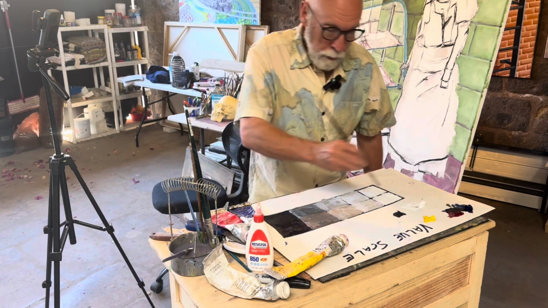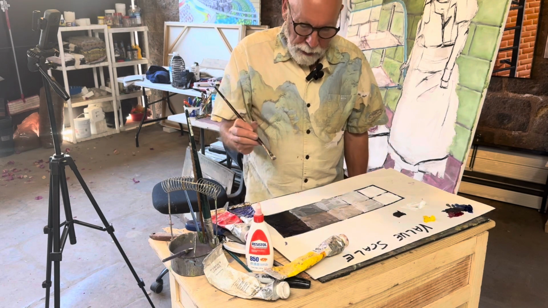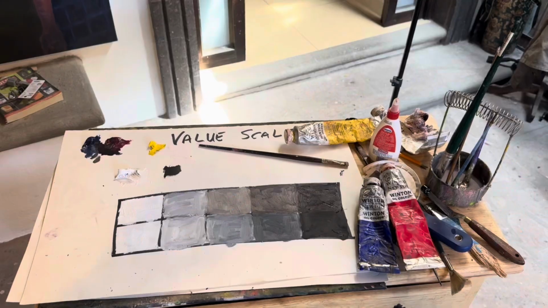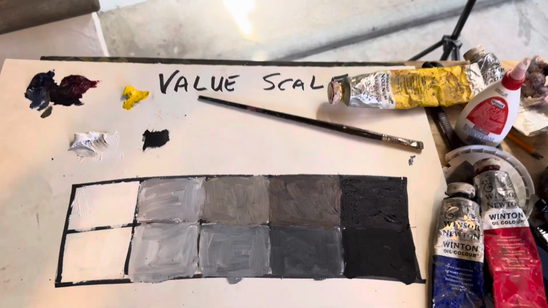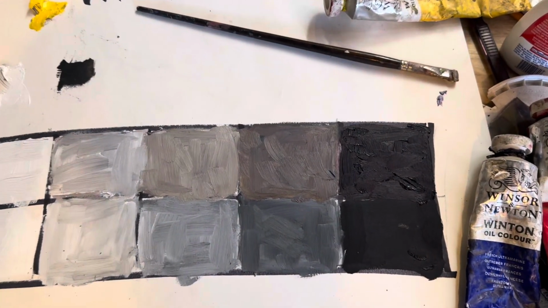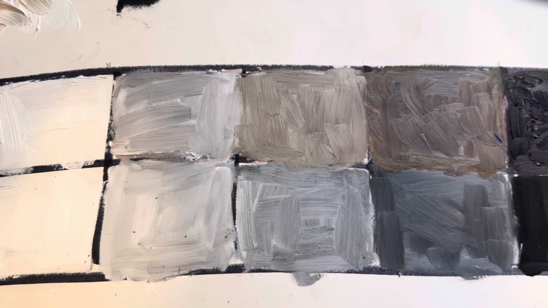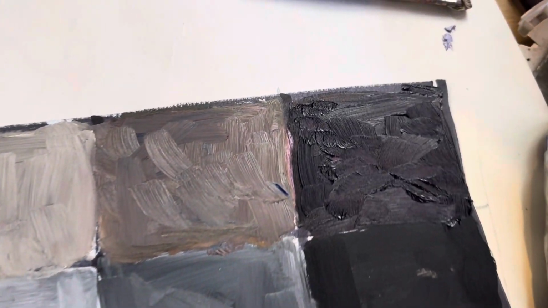Okay, so there you have it. I could tweak that a little bit more, but the bottom line is I think it's a lot more interesting looking at this value scale than looking at this one, the black and white. When you look closely at where I've mixed all this together, in general that looks like a dark gray. You can still see quite a bit of the pigments, yellows and blues and reds in there, so it's not as convincing of a gray as it could be if I worked with it a little bit more.